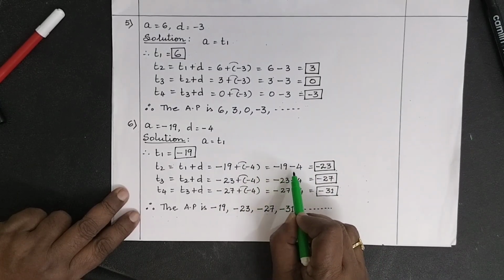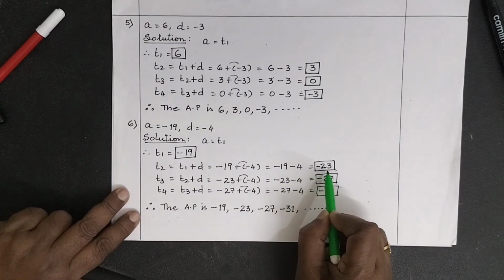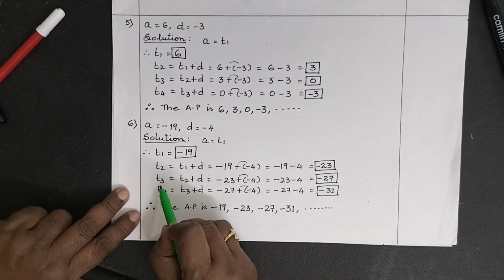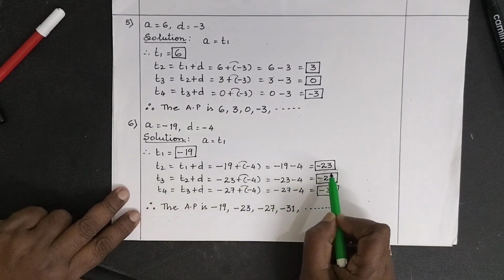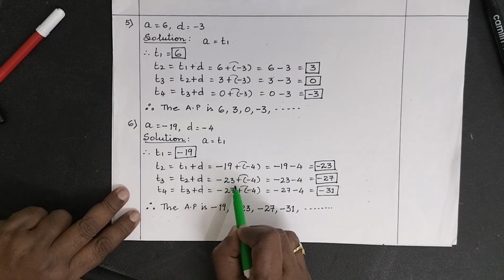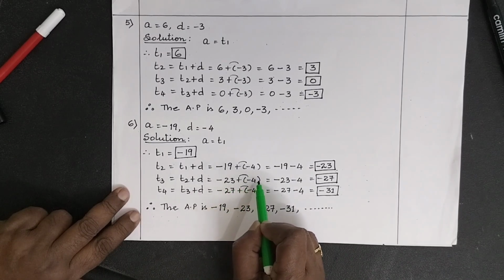Here the signs are same. Minus 19 minus 4. When the signs are same, put the same sign and add it. So minus 23. T3 is what? T2 plus D. That is minus 23 plus of minus 4.